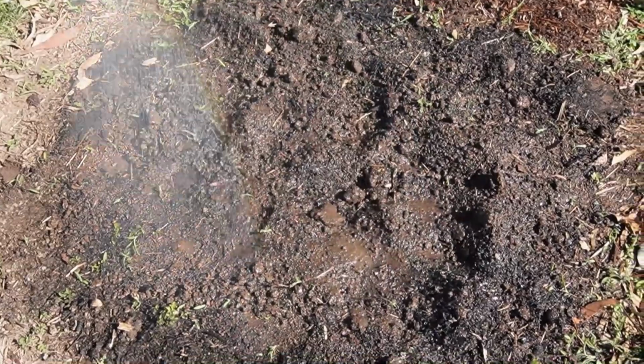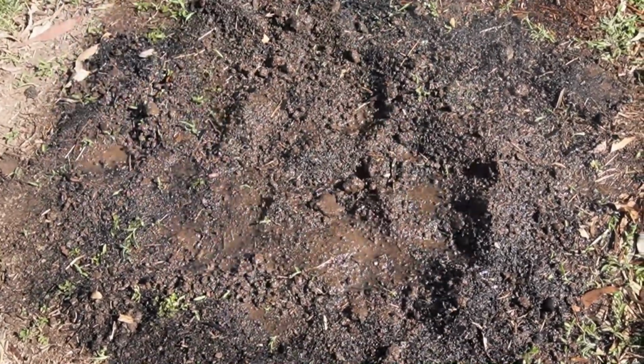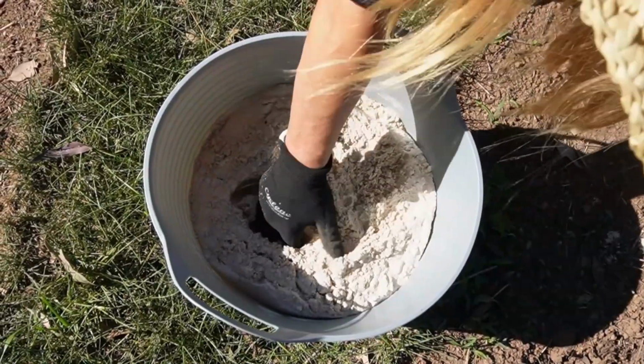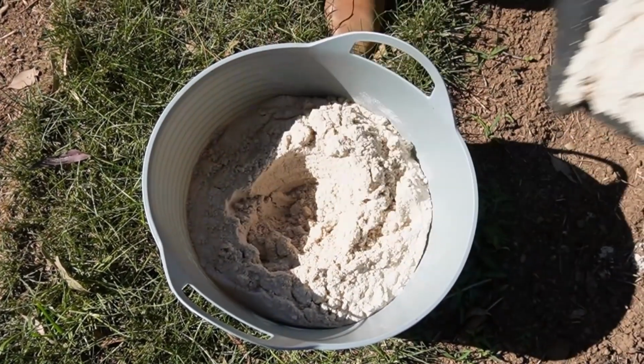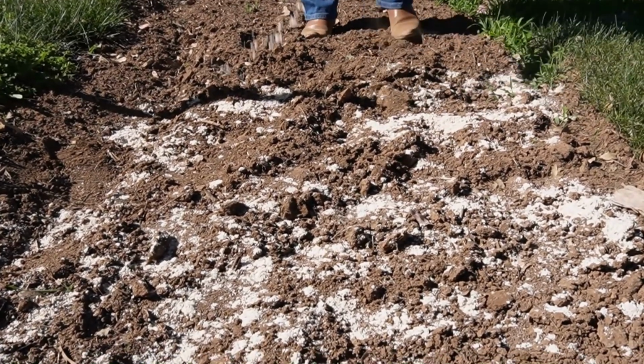Simply spread the lime evenly and mix it into the topsoil. Then water thoroughly to help it to react with the soil. After applying, retest your soil pH every 2 to 3 months until the desired pH is reached. And be sure to make gradual adjustments. Large, sudden changes can stress your plants and soil microbes.